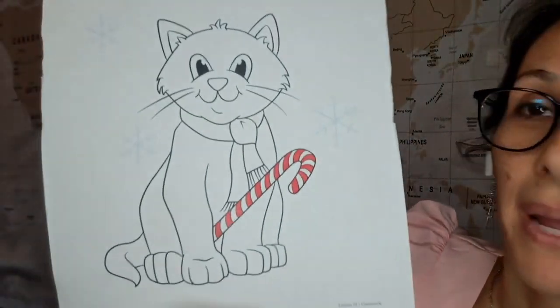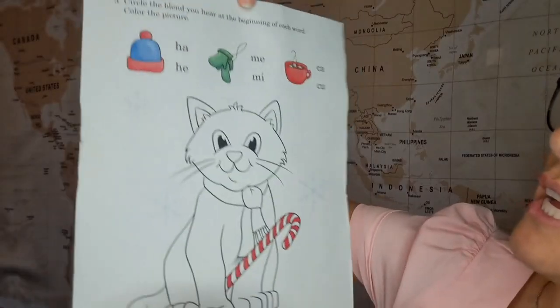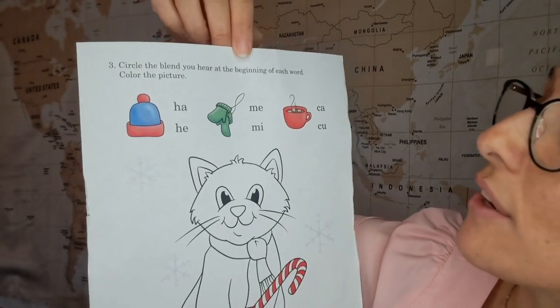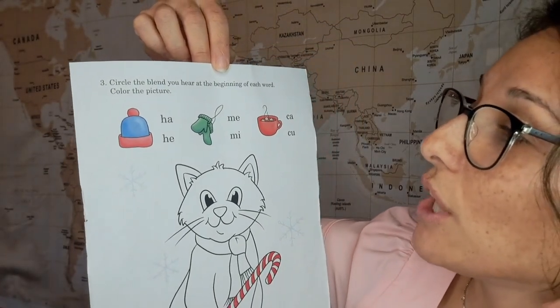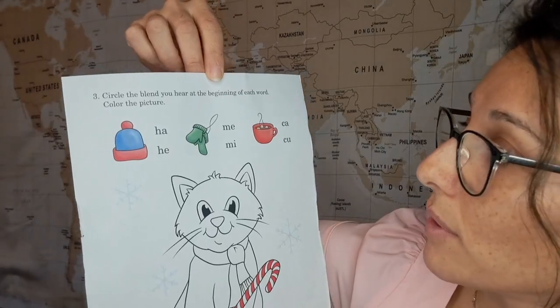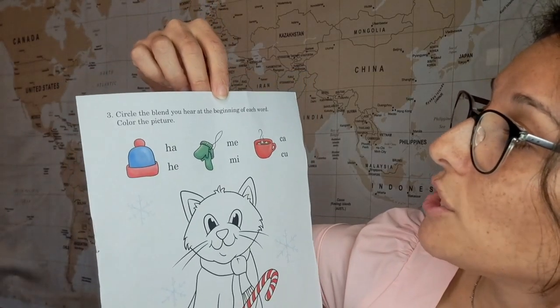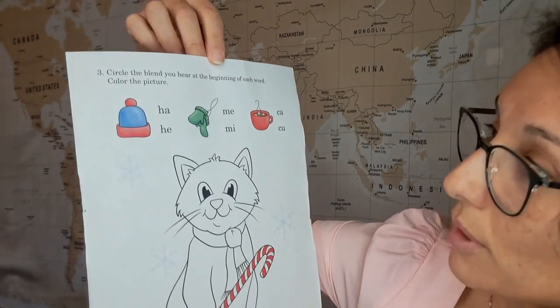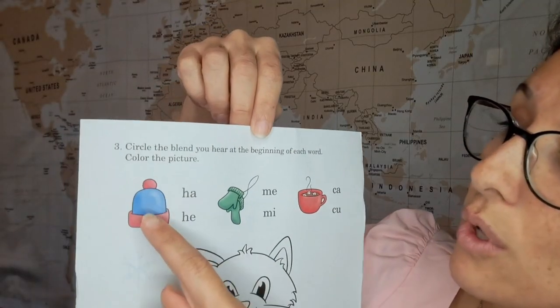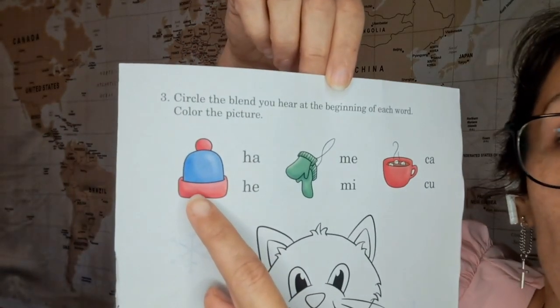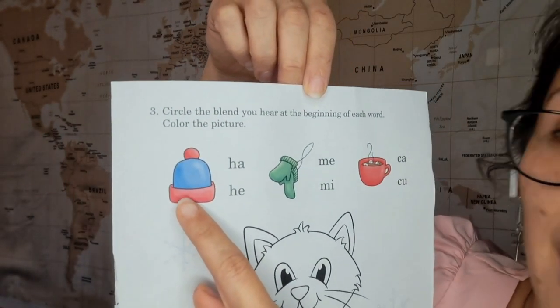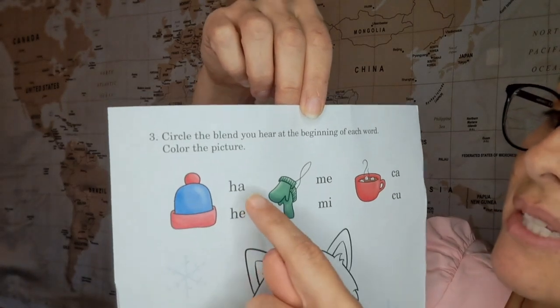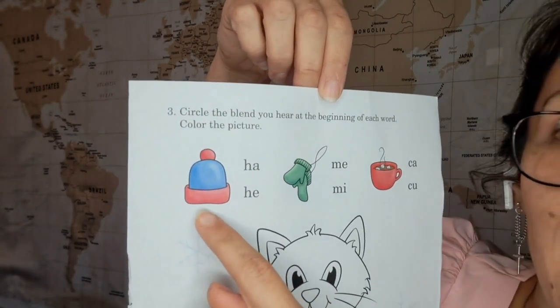Okay, now on the back page, page 64, it says circle the blend you hear at the beginning of each word. Color the picture. Circle the blend you hear at the beginning of each word. Oh, okay. So, what is this, huh? What do you call that? That's a hat. So which one of these blends is at the beginning of the word hat?